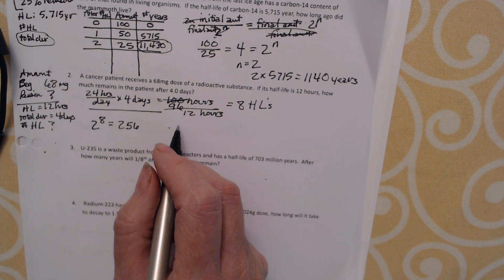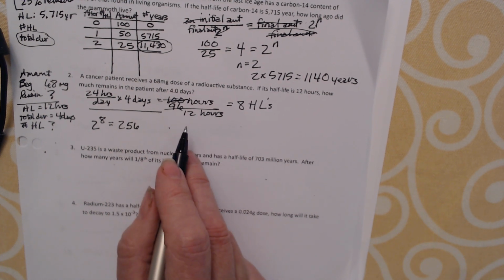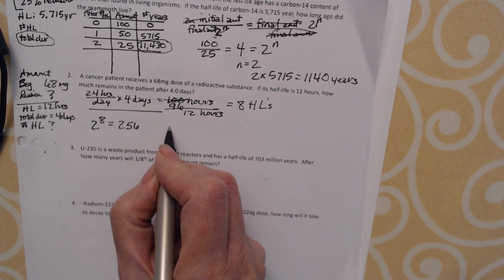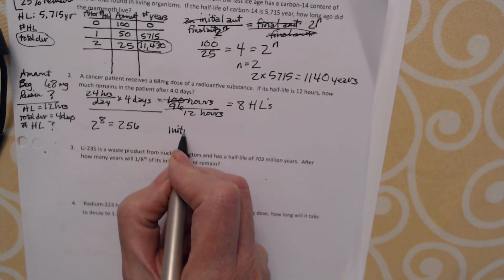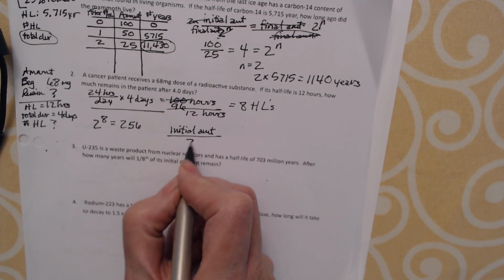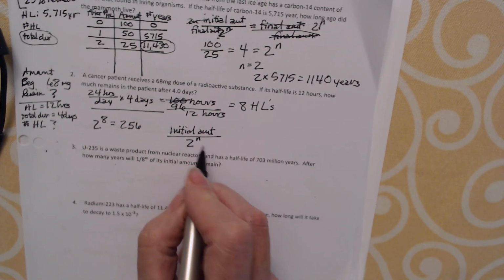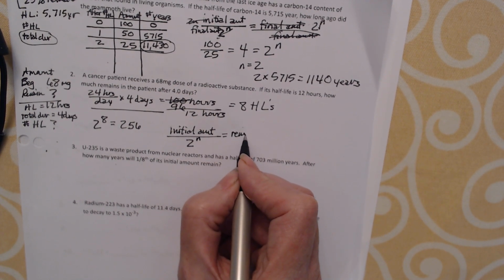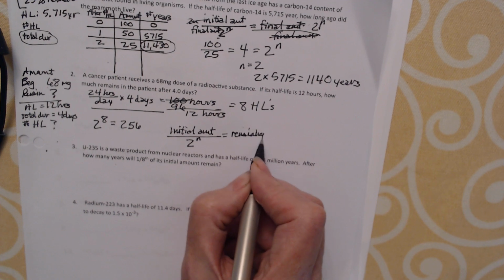Wouldn't you know it? Okay, so I would ask you at this point to remember what our formula is. Remember, our formula is initial amount divided by 2 to the nth, for the number of half-lives, equals remaining amount. That's the formula we have to memorize.